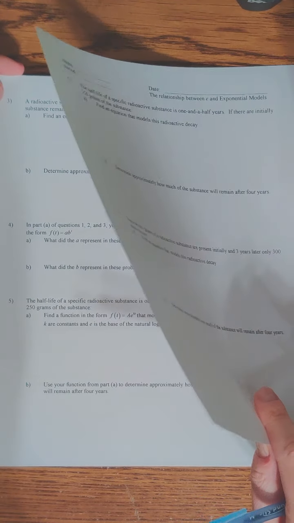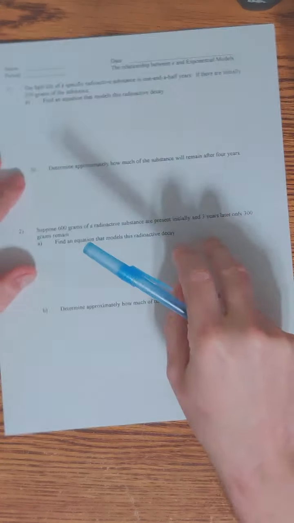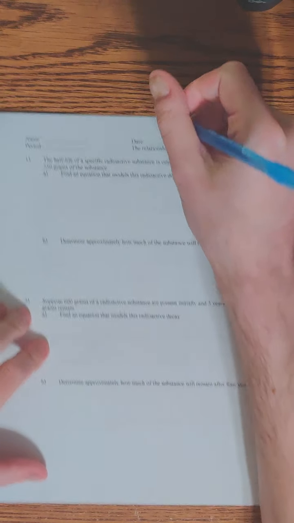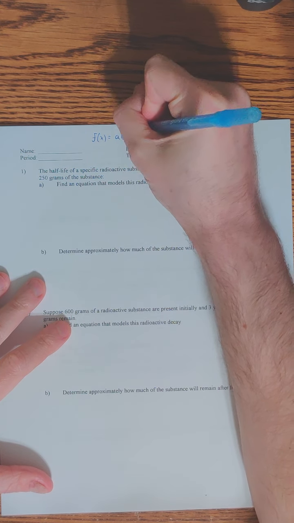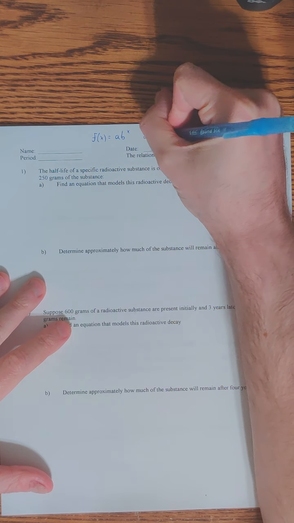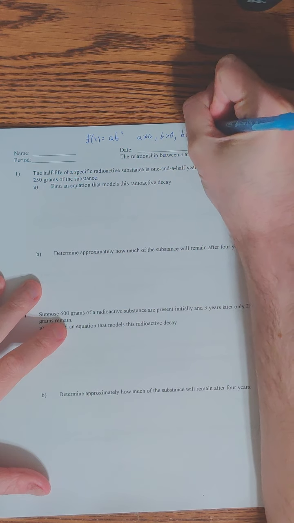we are going to be looking at exponential functions in general. So just a little reminder that the definition of an exponential function is a function that can be written as a b to the x, where a is not equal to 0, b is greater than 0, and b is not 1.